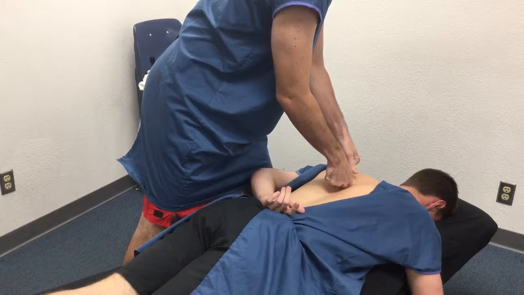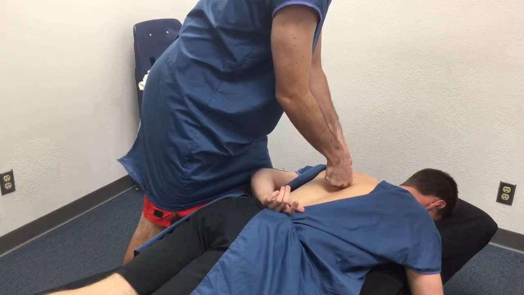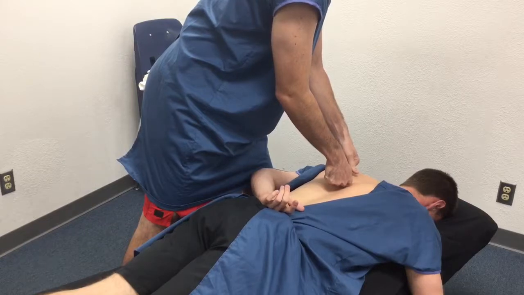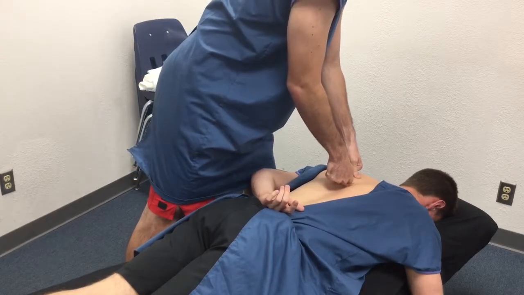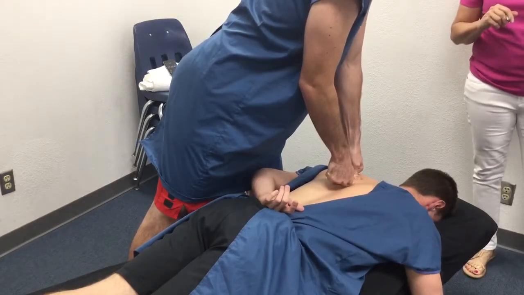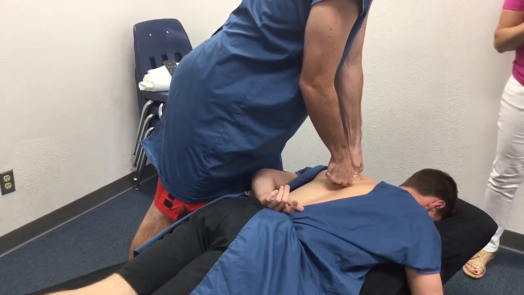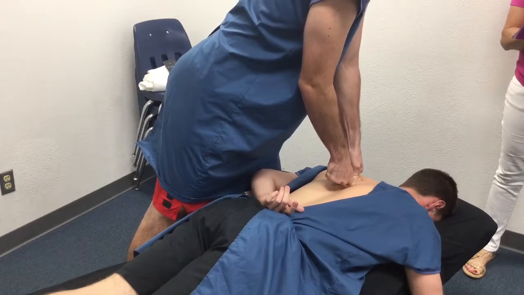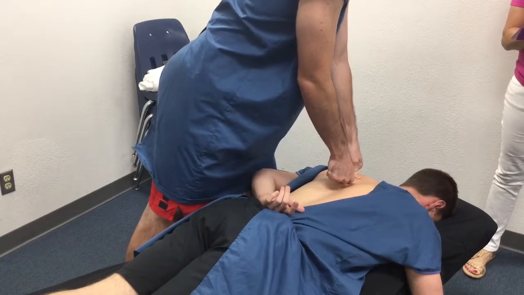one interspinous space up and an inch lateral. Actually, two interspinous spaces up and an inch lateral. And then I'm going to use the bottom of the sternum, palpate posterior to anterior, feeling the wag of the spinous process. T6. Confirming that.